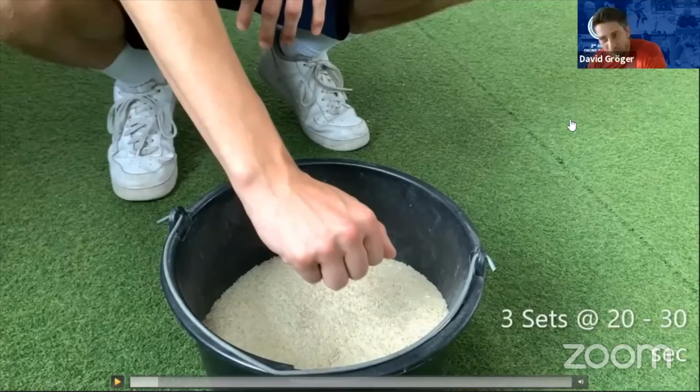You take a bucket, just a big bucket, and put in rice. Maybe you put some chalk in it, because otherwise the rice is really sticky after a while. Just to let you know, but this is, as I mentioned before, a really good and highly effective exercise for building grip strength and underarm strength.